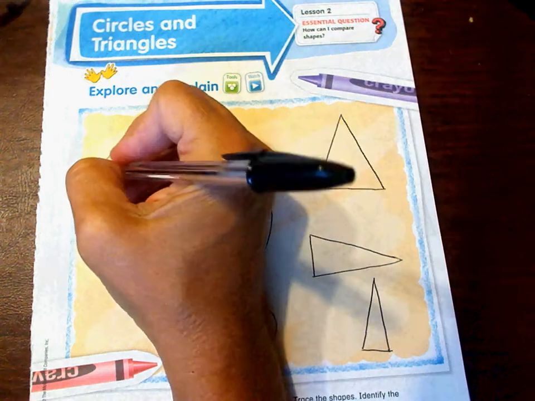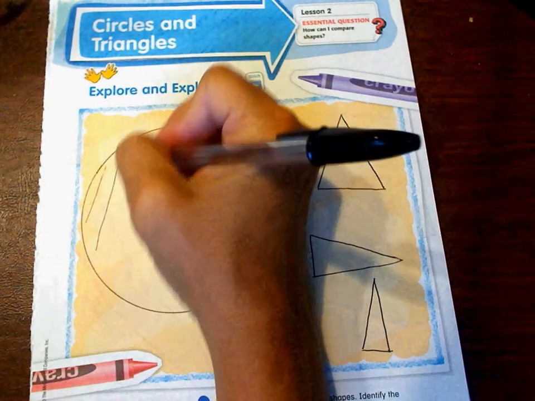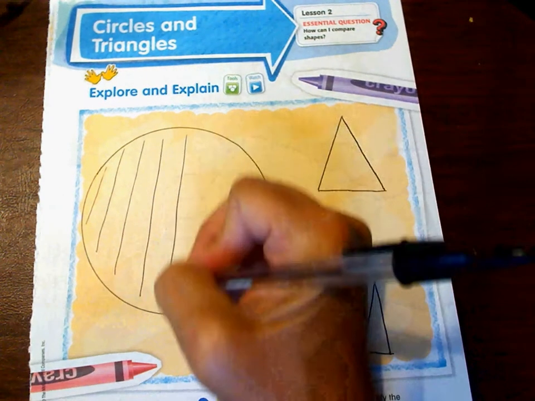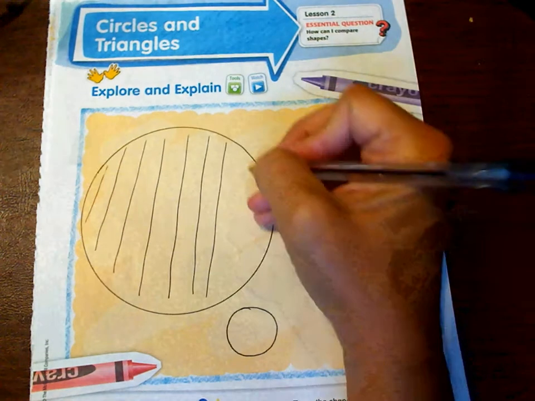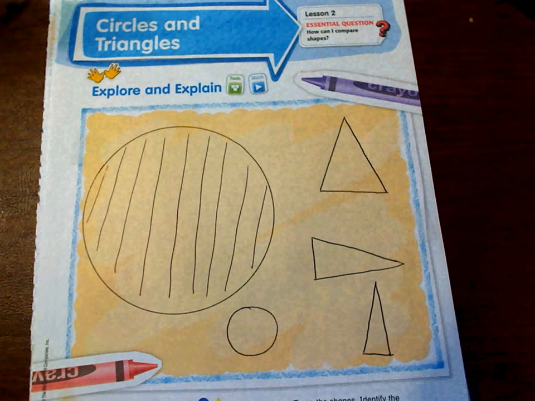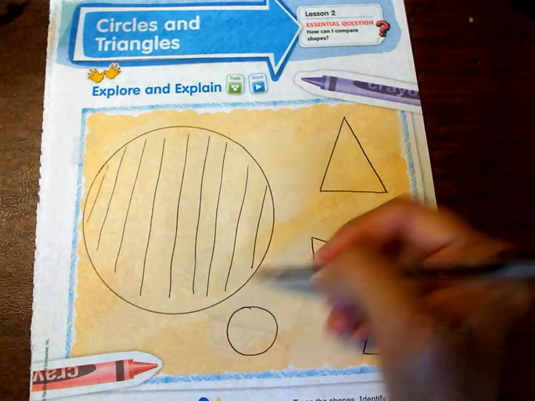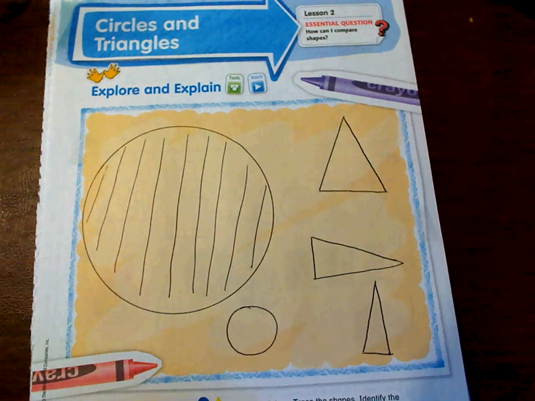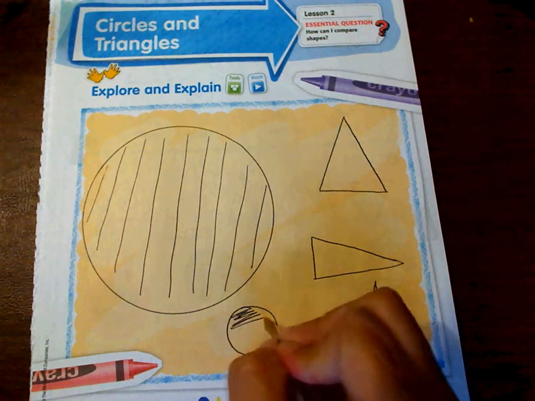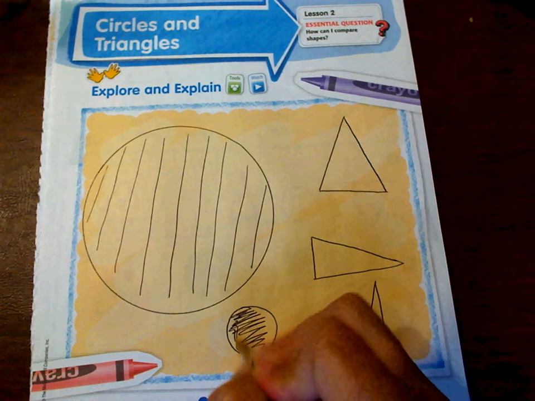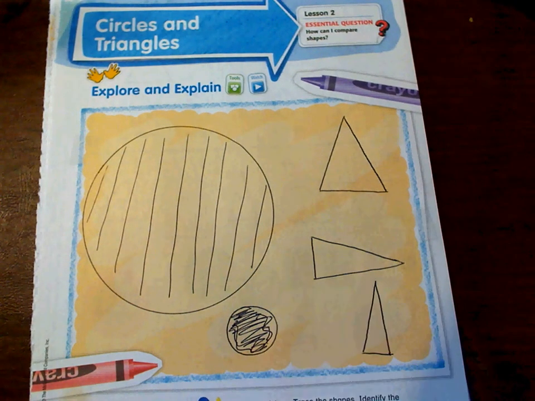There is, however, one face, and I'm just going to draw some lines on your face. So when you are looking at a two-dimensional circle, you see 0 sides, 0 vertices, and you can see one face of the circle. Think of a circle, 0 sides. It's a shape that's round and can roll.